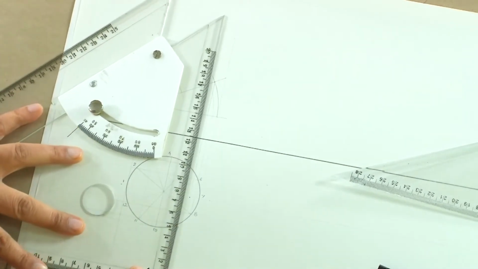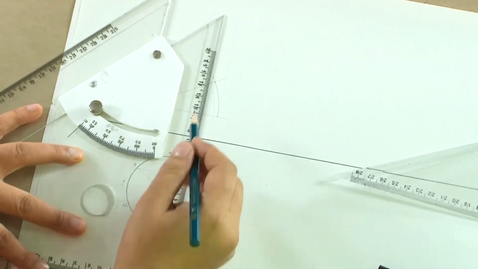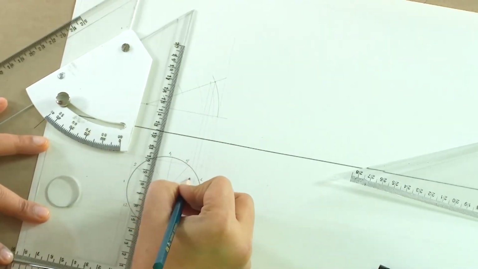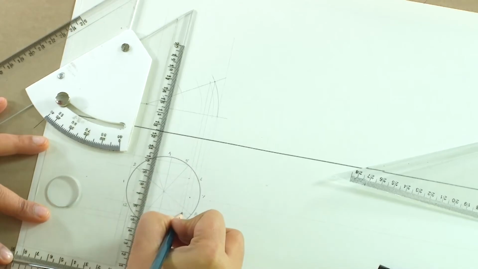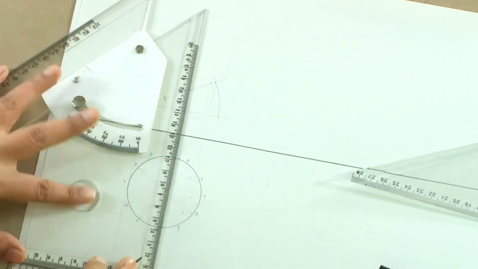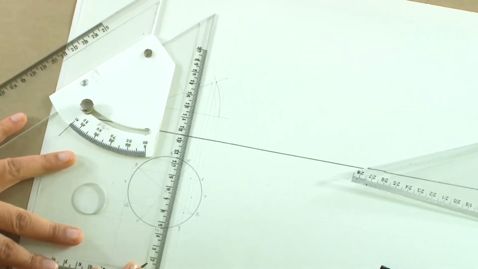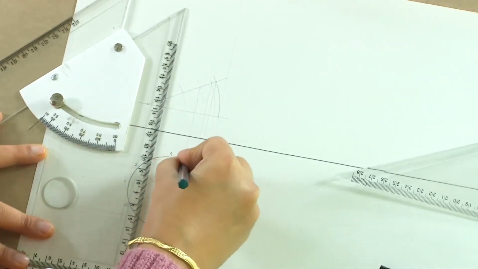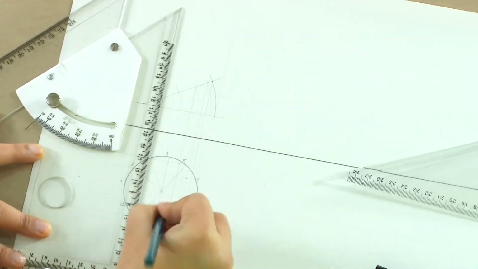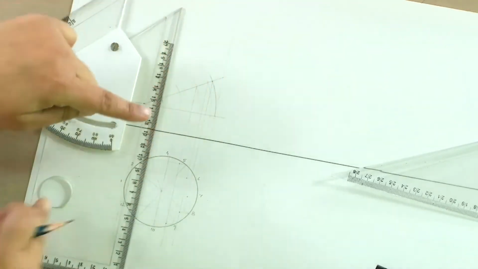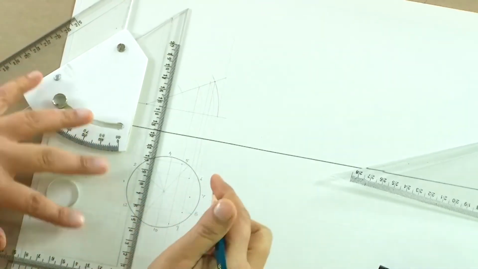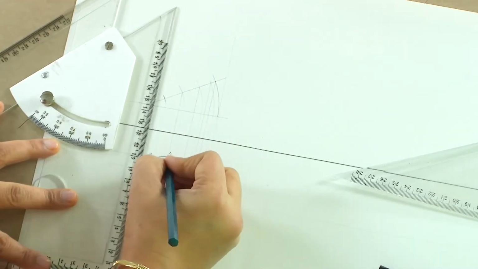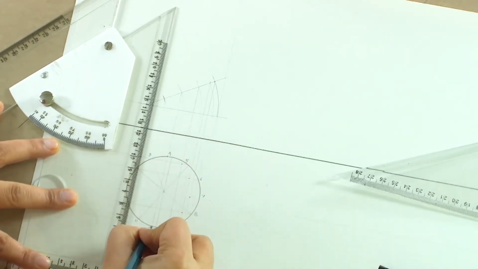Now we get this as the point 6 and 8. We bring it back. So this is the point 6 and this is the point 8. Then we get the points 5 and 9. You just have to remember that the vertical projection and the horizontal projection should match up. Then we have the points 4 and 10.